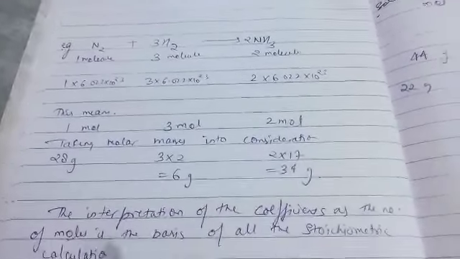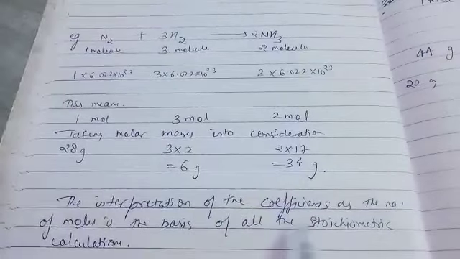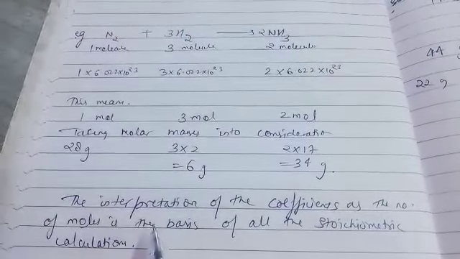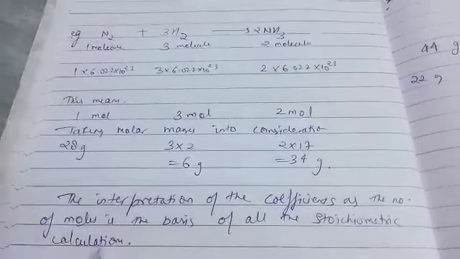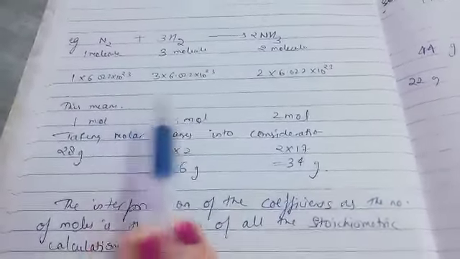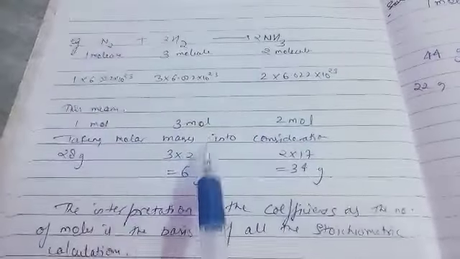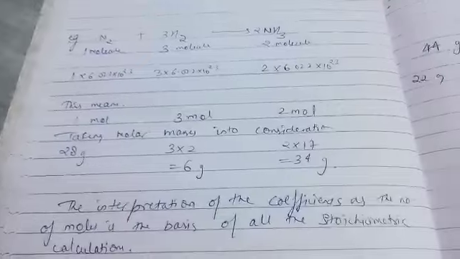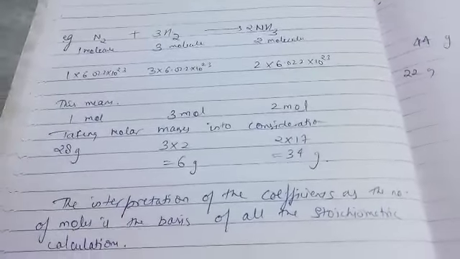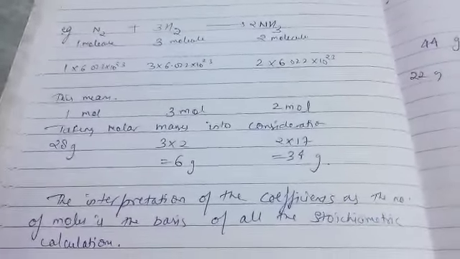So the interpretation of the coefficients as the number of moles is the basis of all stoichiometric calculations. Whatever coefficients are given, the number of moles, that is basically the main basis of stoichiometric calculation. Whenever you solve a numerical, this will help you directly.